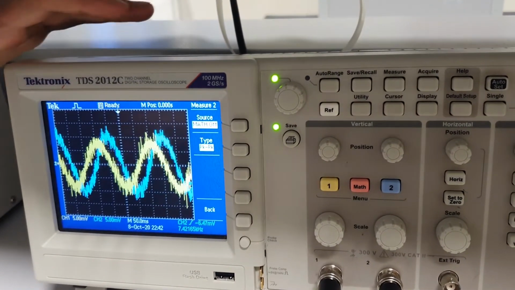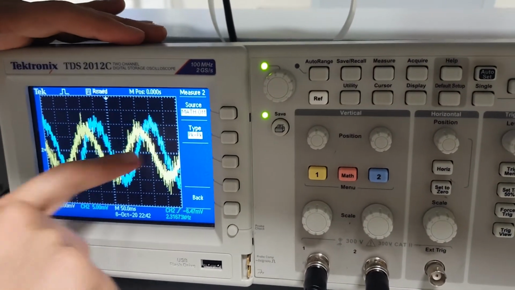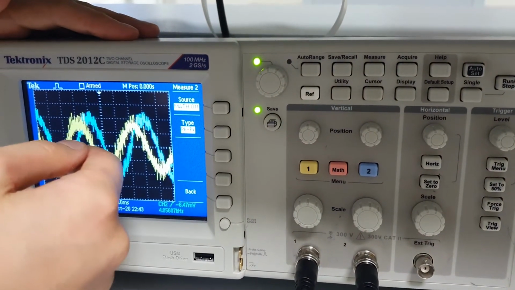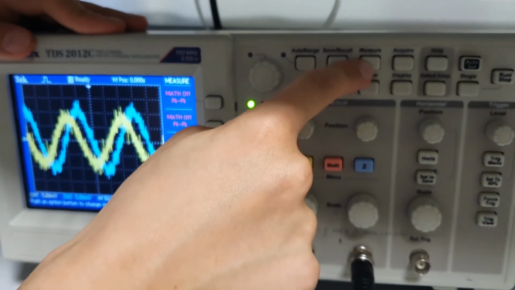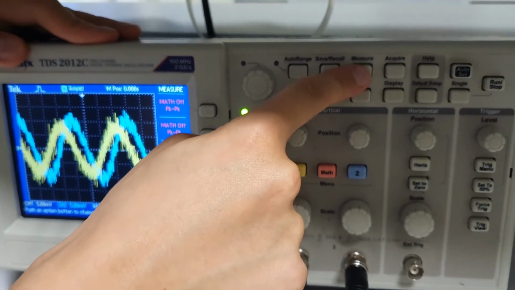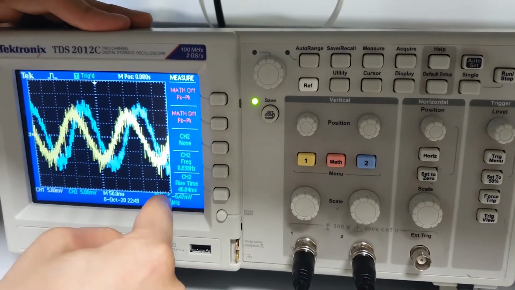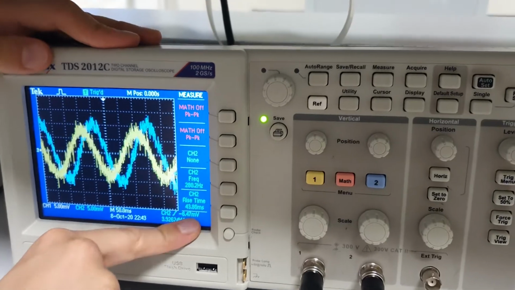Okay, in order to make a fast measurement, since this scope is smart, we press the measure button and adjust the right-hand side measurement list.